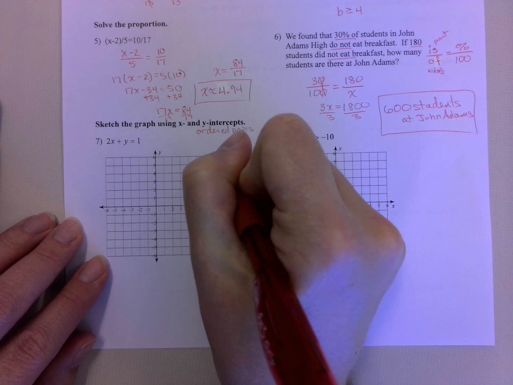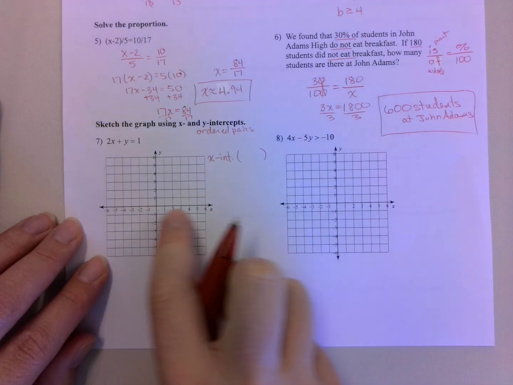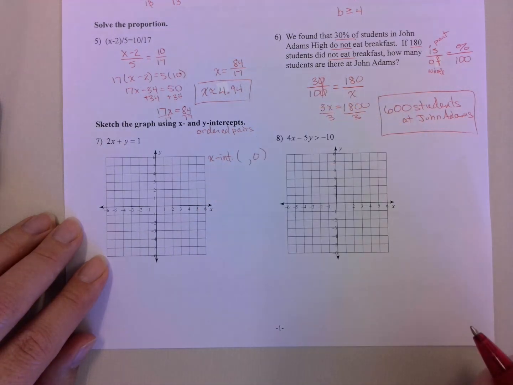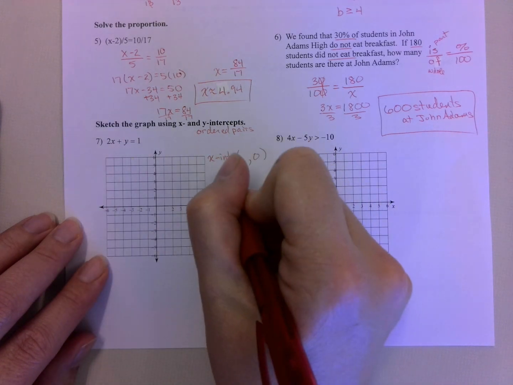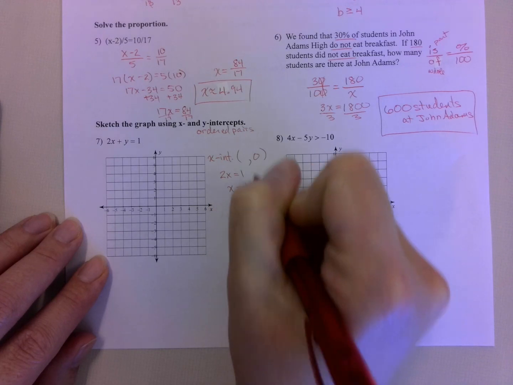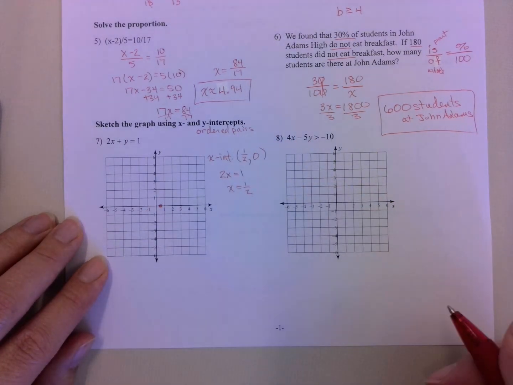So the two facts we know about our x-intercepts is that it is on the x-axis, which means the y value is 0. So there's my ordered pair. Take your 0 and plug it in. That's going to wipe out the y. So 2x equals 1. x is 1/2. So here I put my point at 1/2, 0.